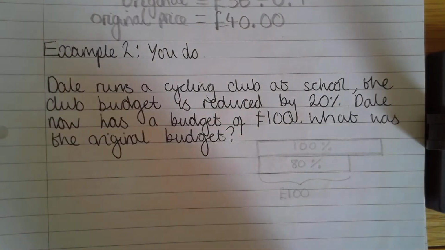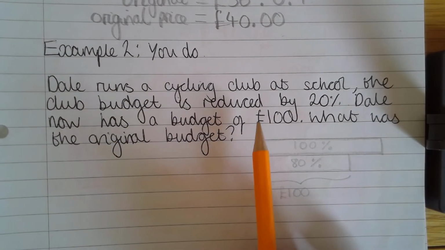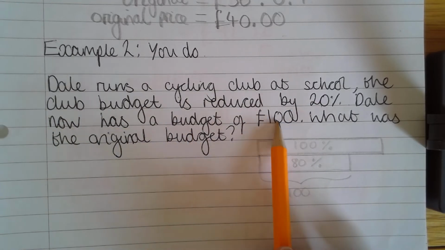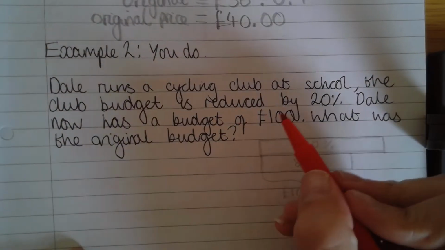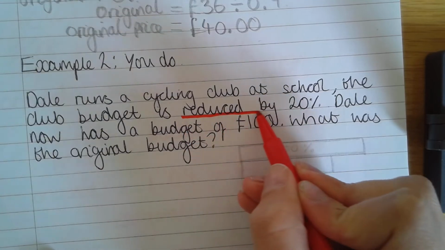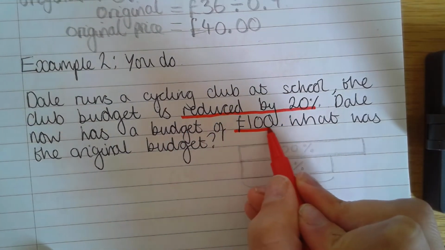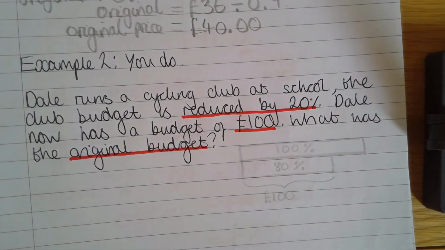So our second example, Dale runs a cycling club at school and the club budget has been reduced by 20%. Dale now has a budget of £100. What was the original budget? Okay, so I'm just going to underline. So it's reduced by 20%. He's now got a budget of £100. What was the original budget? So that's what we need to find.